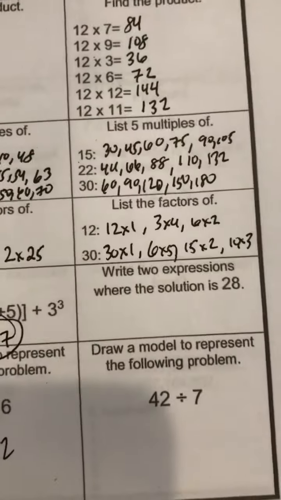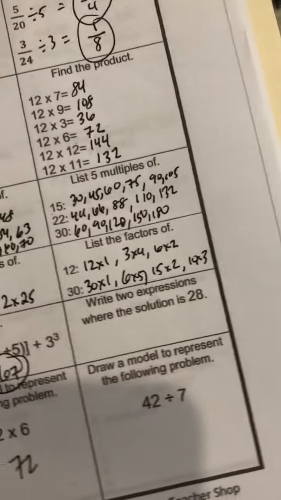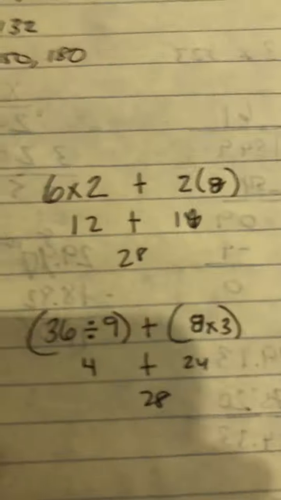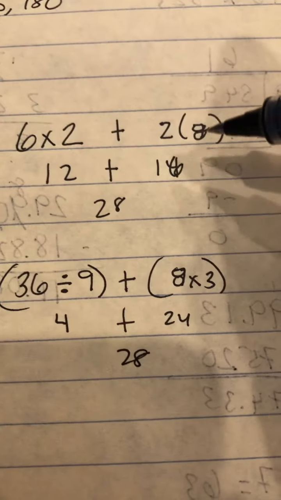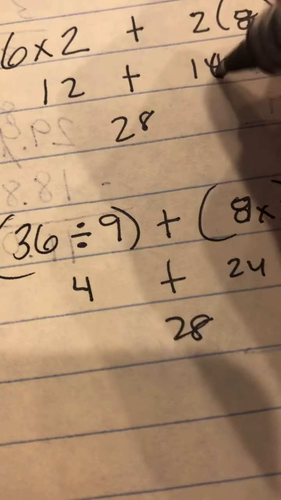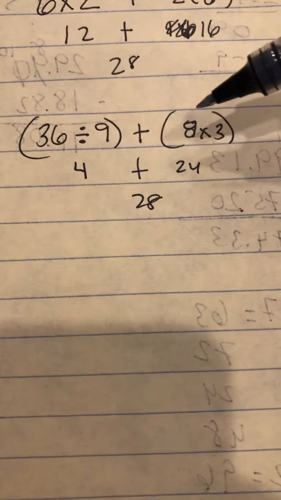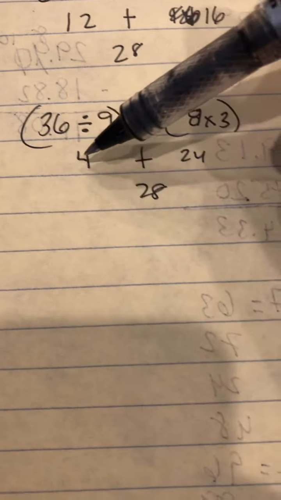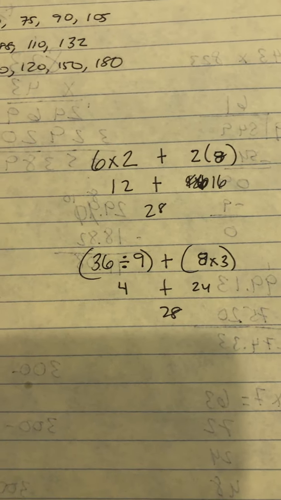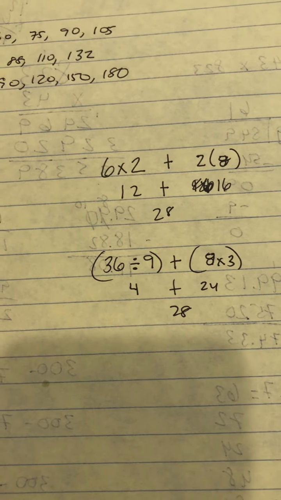Write 2 expressions where the solution is 28. So I went ahead and did some ahead of time, and I did these right here. I did 6 times 2 plus 2 times 8. So 12 plus 16. And I got 28. Here's another expression. 36 divided by 9 plus 8 times 3. 36 divided by 9 is 4, plus 24 is 28. You can put whatever problems you want here as long as your answer is 28. Okay? Again, those are my 2 examples. And I had to play around with it prior to making this video just to see what worked out.